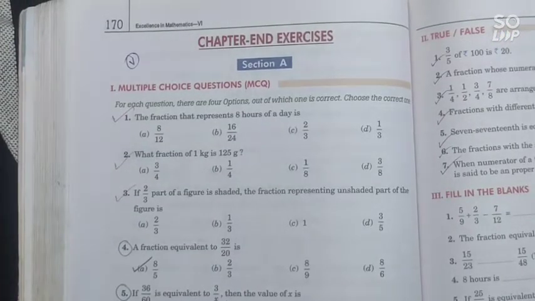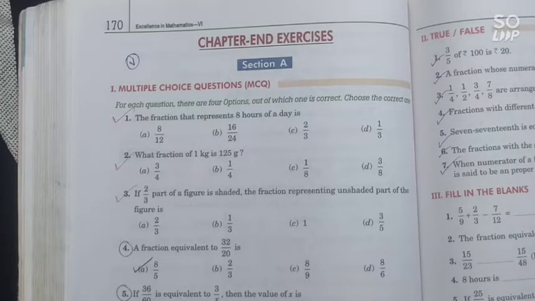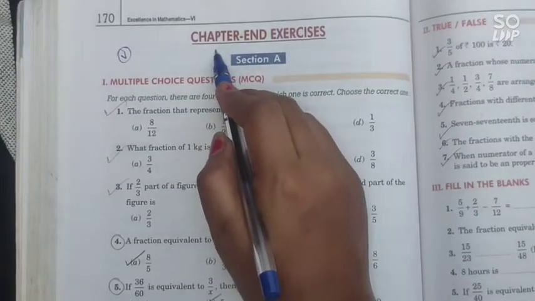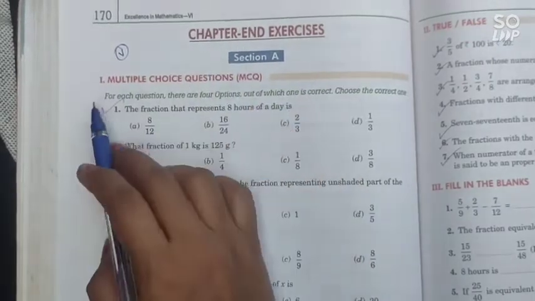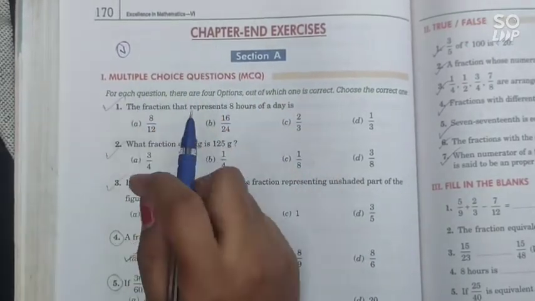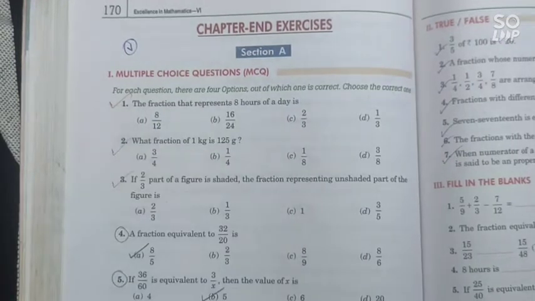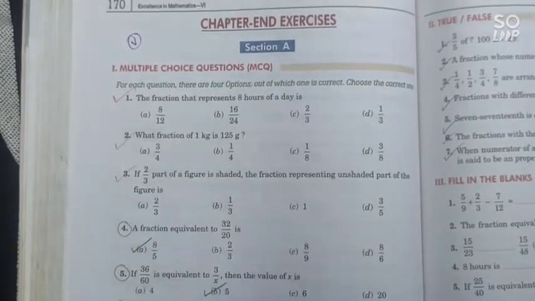All of you know that in your previous classes we have already completed all the concepts from chapter number 7, that is fractions. So in this video we are going to complete the chapter end exercise of this chapter. First question, an MCQ question, that means you have to choose the correct option.